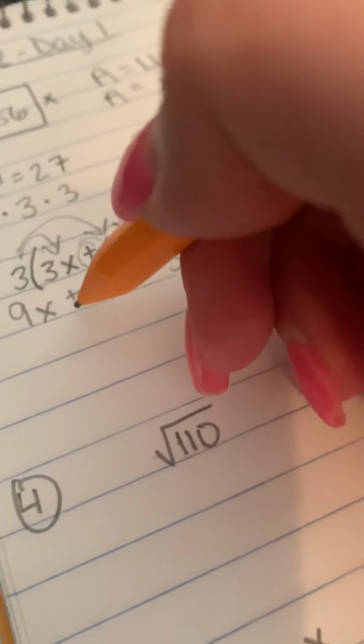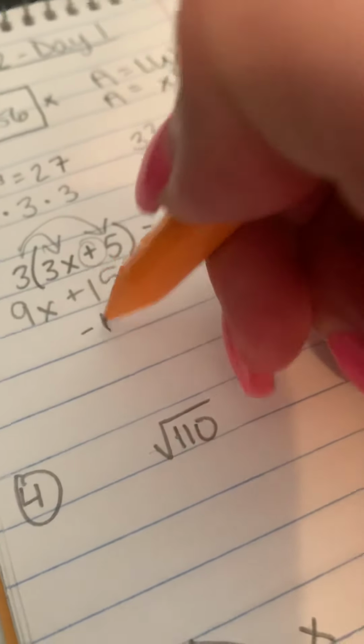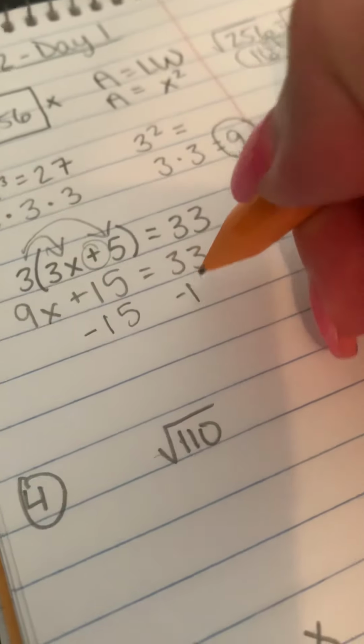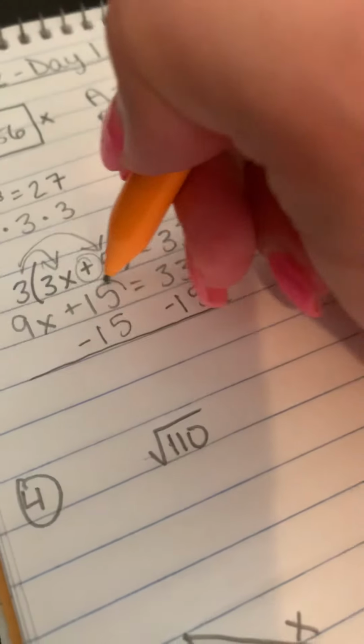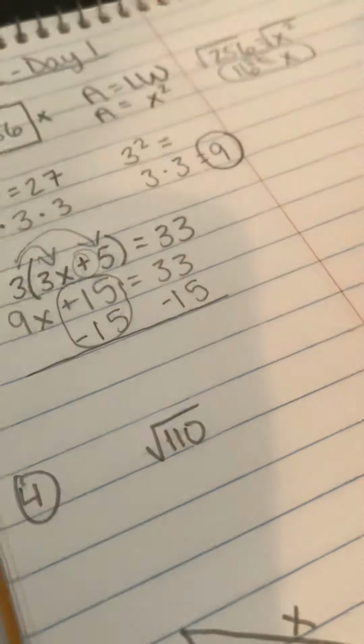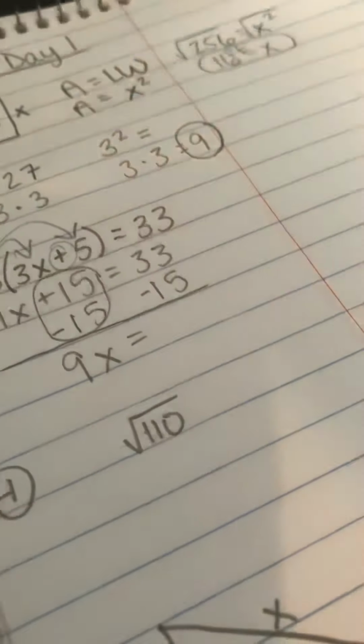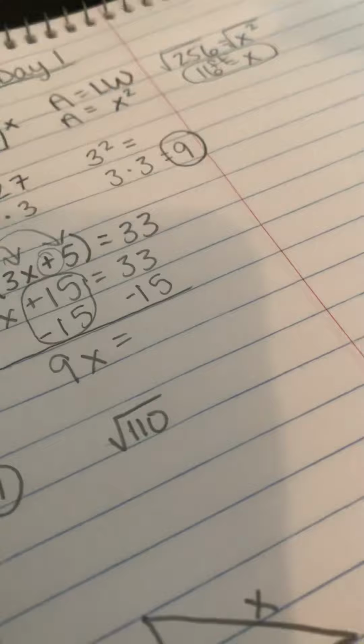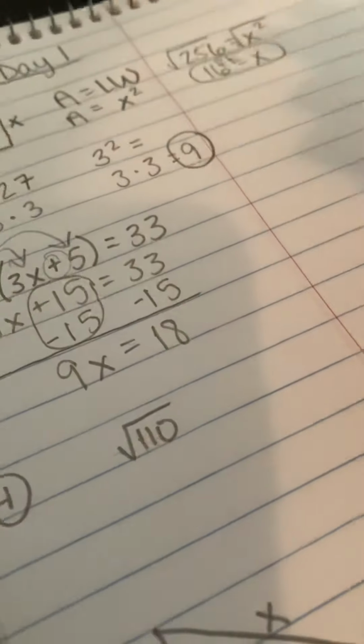The first thing I can undo is this positive 15. So I'm going to create a zero pair by subtracting 15. Whatever I do to one side, I have to do to the other side. This creates a zero pair, so we get rid of that altogether, and I'm left with 9x equals 33 minus 15, which is 18.